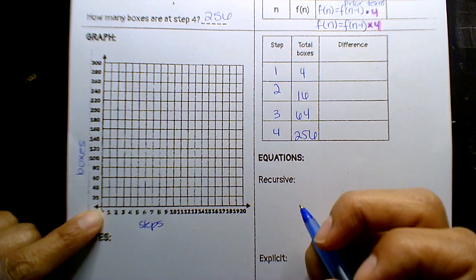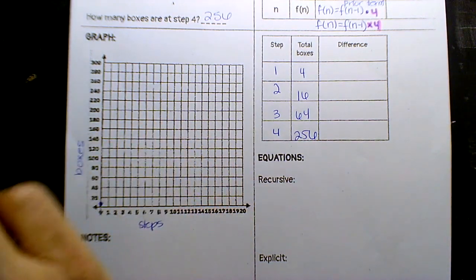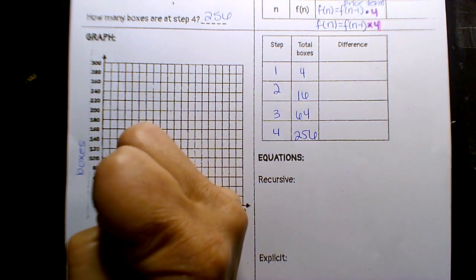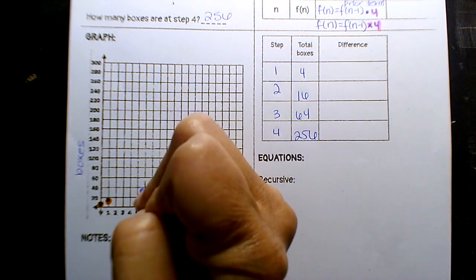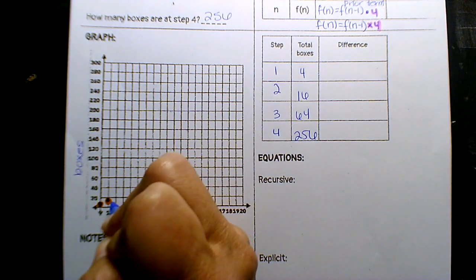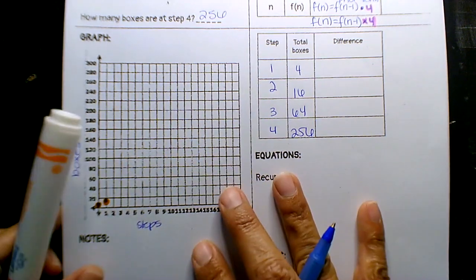All right, so step 1, we have 4. It's going to be really small. Let me just do it in orange so you guys could see it. 2 is 16. Oh, you guys, I missed it. You guys see that? This was 0, this is 1. It looks like a 2.